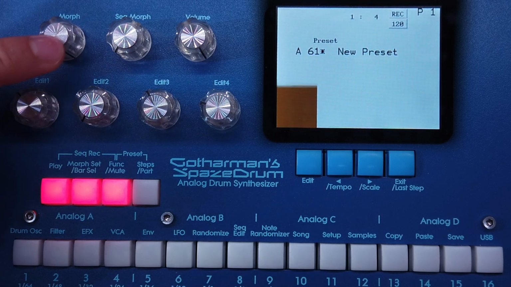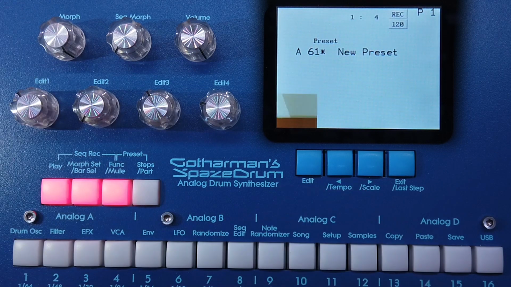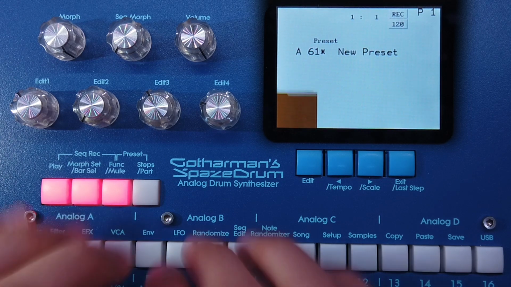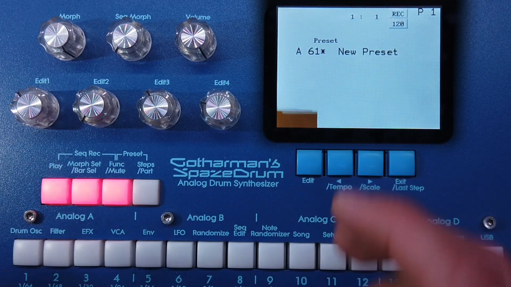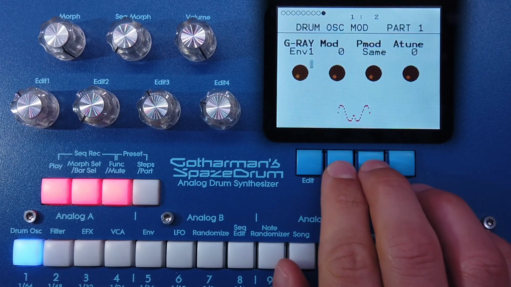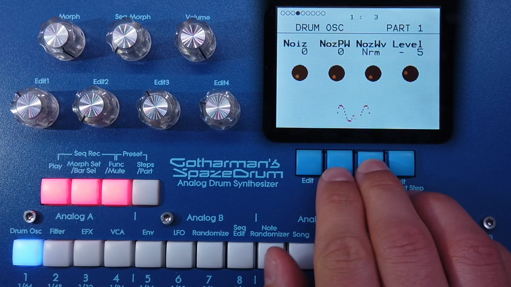So let's go all the way to the right, which would then mean that we will hear the morph layer B, which is also active. So when this button here is lit, everything we do is being adjusted on this second morph layer. And to demonstrate this very easily, let's just go into the drum oscillator again and add some noise.